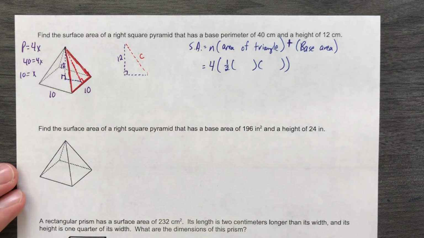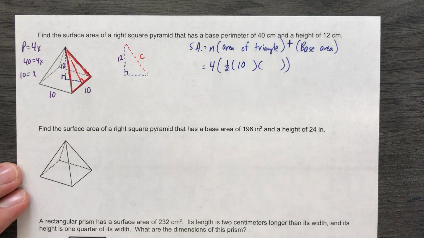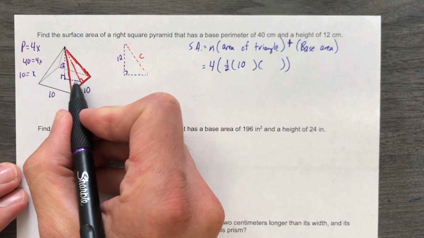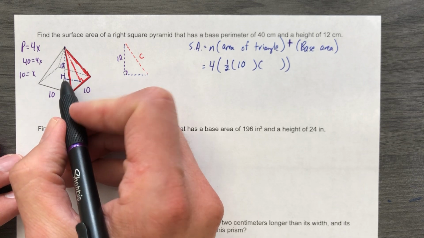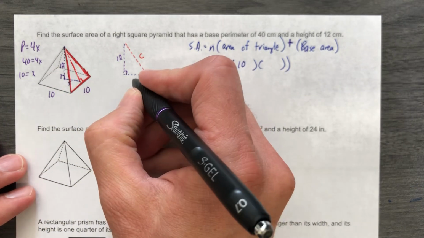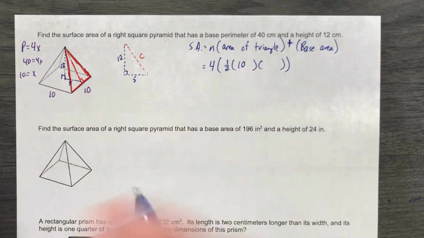So the area of the triangle is going to be 1/2 times 10 times something. Don't know what yet. Now, I don't know this distance, but it's very easy to figure out. Remember when I said this is smack dab in the middle of that square? So if this whole thing is 10, this little piece right here is 5. So that means this, and we're going to keep it color-coded, this is blue, is 5.